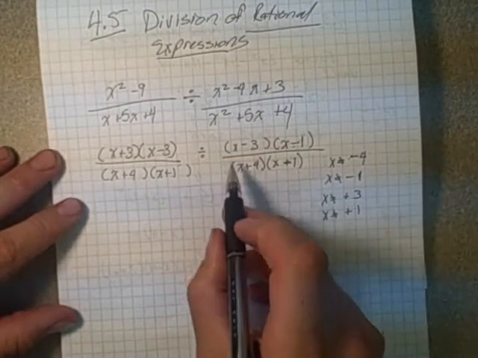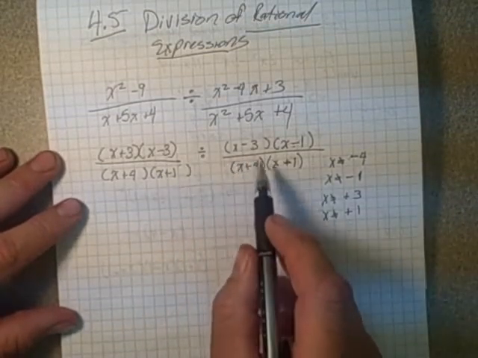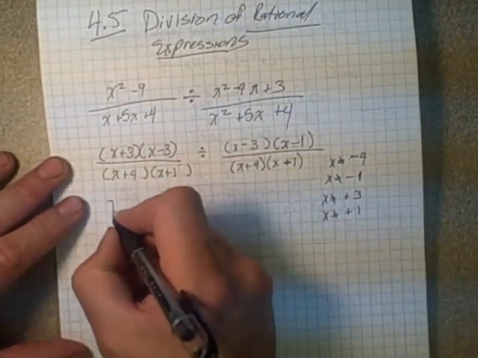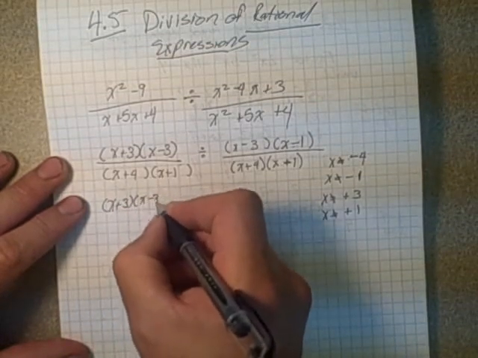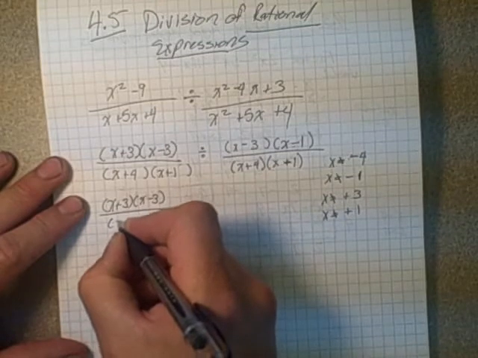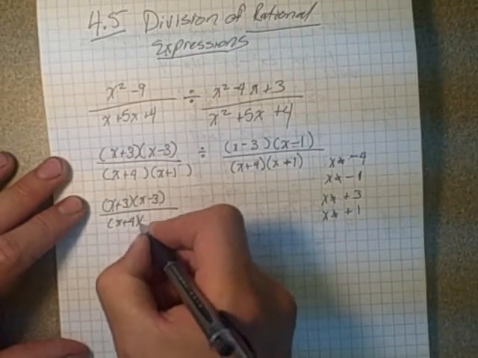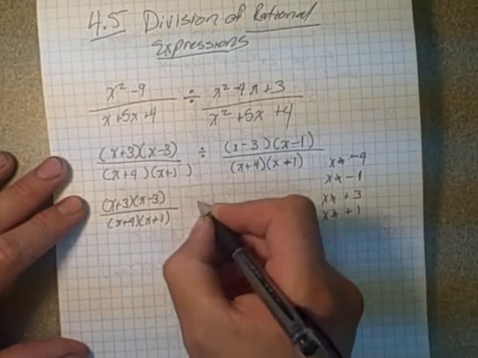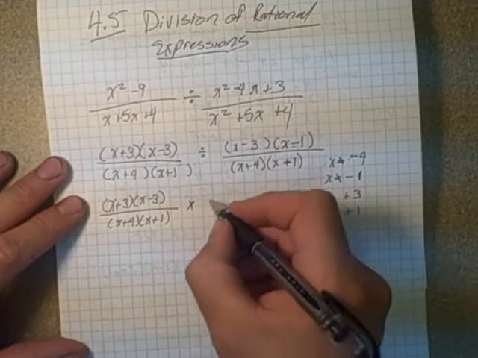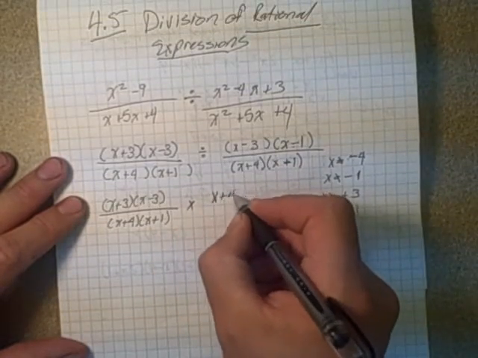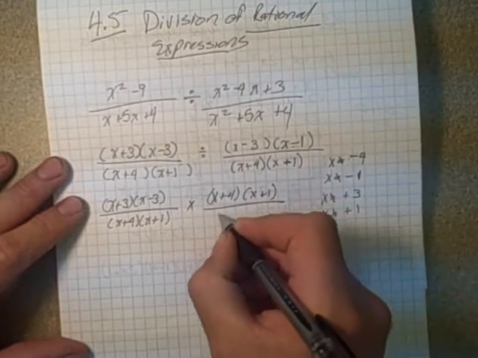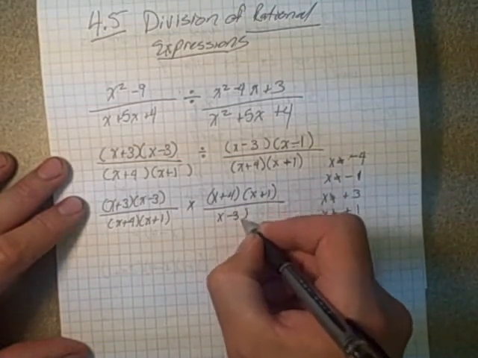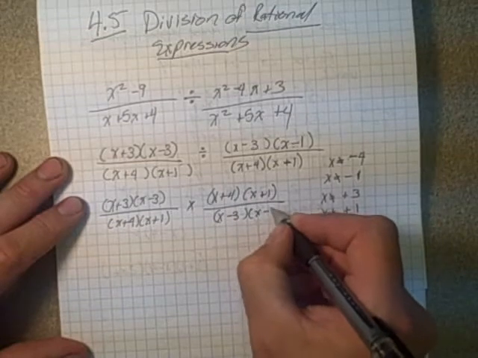So now, in order to reduce, we have to multiply by the reciprocal. So I'm just going to rewrite this. Times, or dot if you like, and then x plus 4 times x plus 1 over x minus 3 and x minus 1.